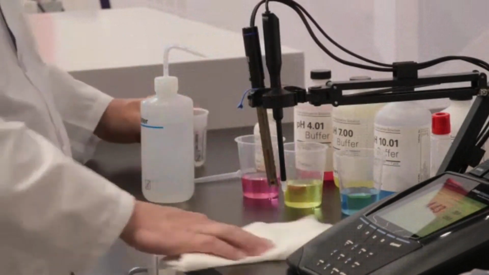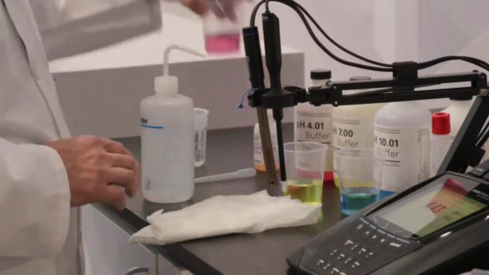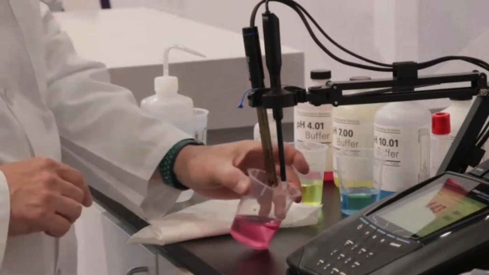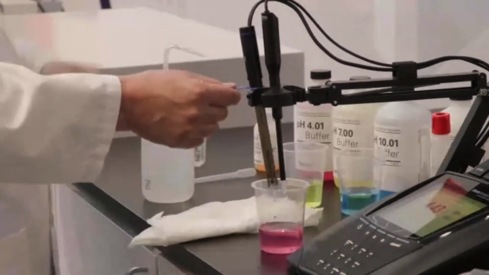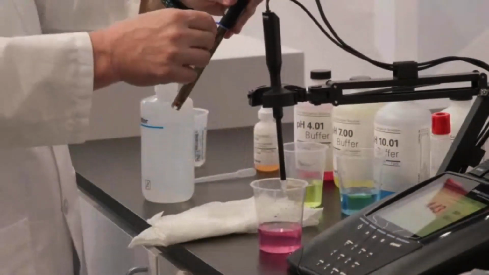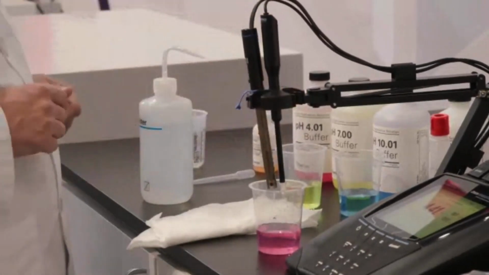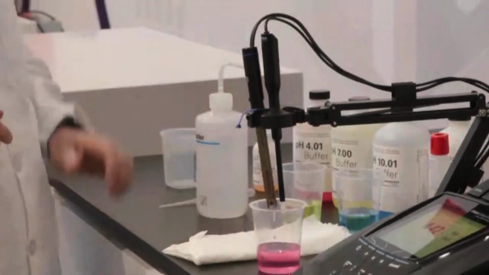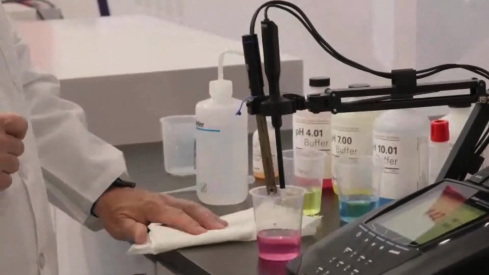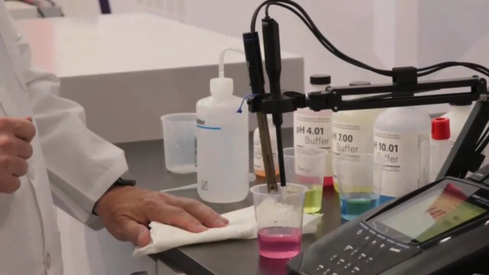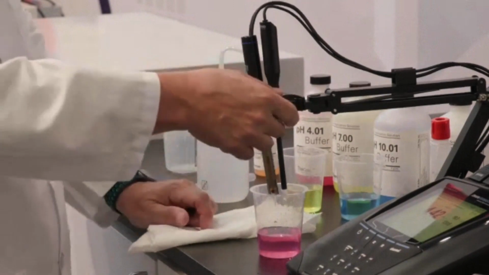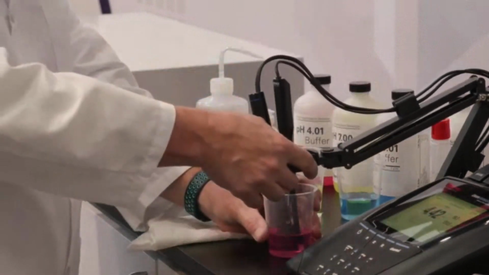Okay. So I see, Steve, you've opened the fill hole. Can you just demonstrate the fill hole there? Yeah, there you go. So when it was stored, he had that closed, and now he's opened that. And that just allows for the electrolyte fill solution to flow down into and saturate the junction. Great. Okay.